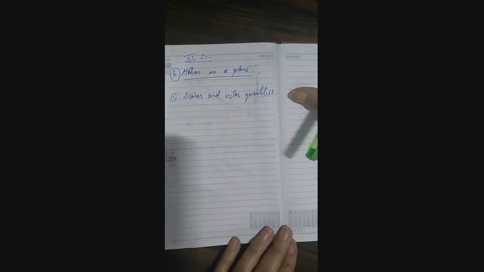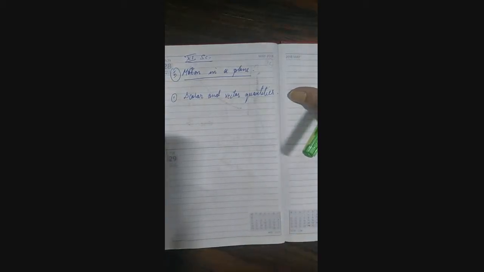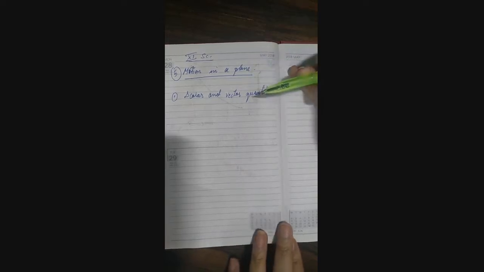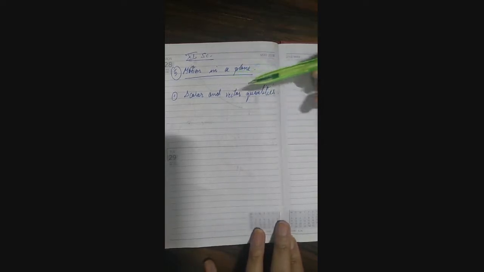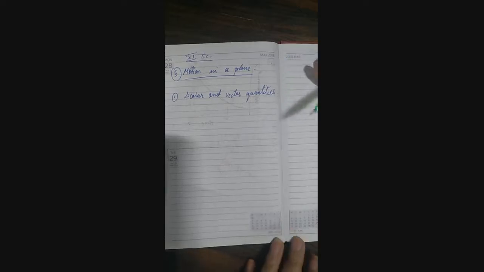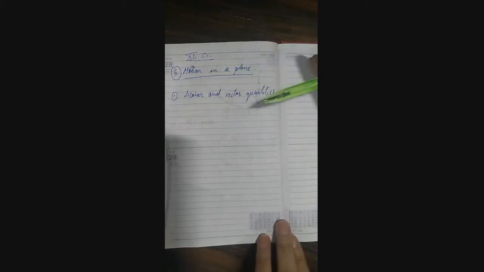So today we are going to start a chapter that is motion in a plane. This is chapter 5. The first topic which we are going to discuss is scalar and vector. Most of the topics in this chapter are related to scalar and vector quantities only. What are those quantities, how we add, how we subtract, what are the rules, all these things we are going to study in this chapter. So first of all, we will discuss what scalars and vectors are.